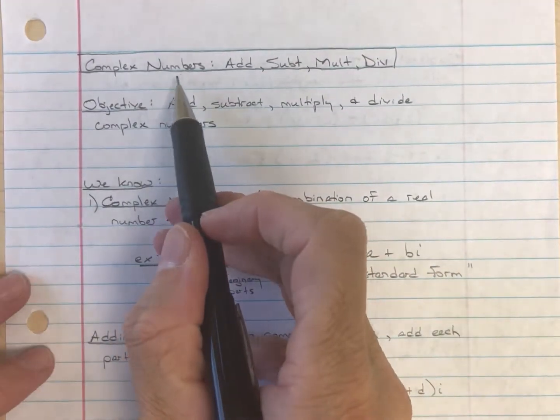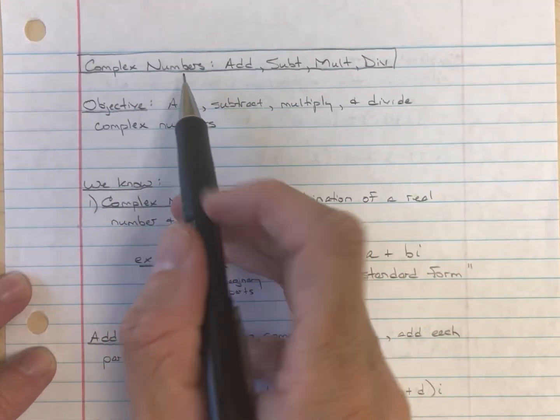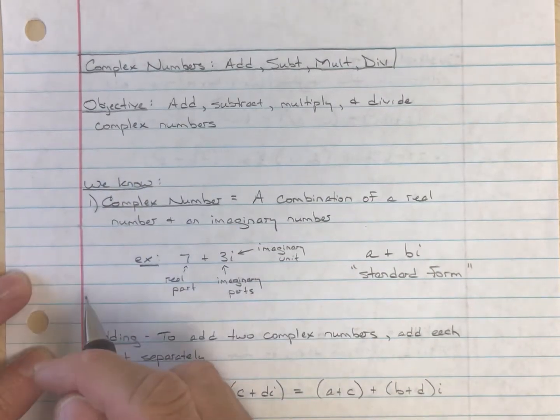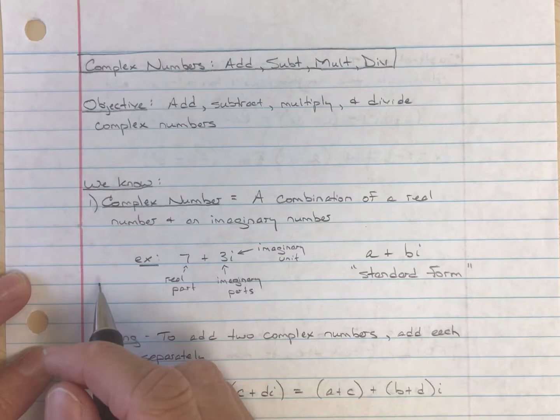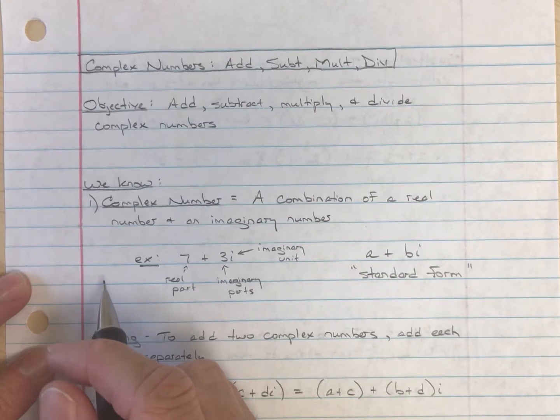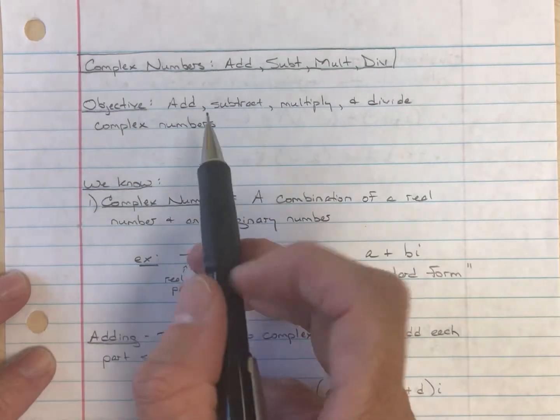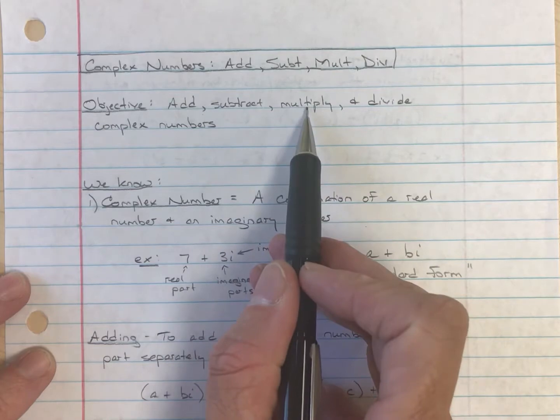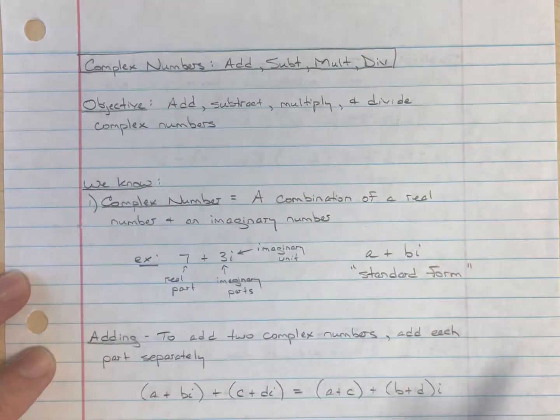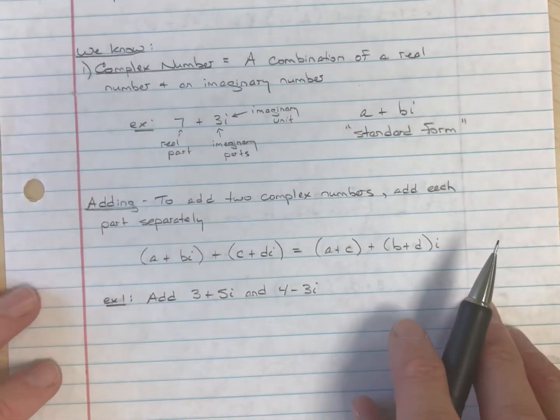In our previous video lecture on complex numbers, we were just introduced to them. We talked about imaginary numbers, we talked about real numbers, and the fact that an imaginary number plus a real number is equal to a complex number. In this video lecture, our objective is to add, subtract, multiply, and divide complex numbers.